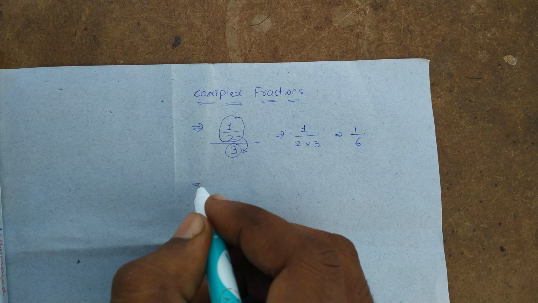Hi friends, in yesterday's class we discussed types of fractions, right? In that, one type of fraction was left, that is complex fractions. So what are complex fractions? A complex fraction is a fraction in which one or both of the parts are fractions. You got confused, right? So I will explain with one example.